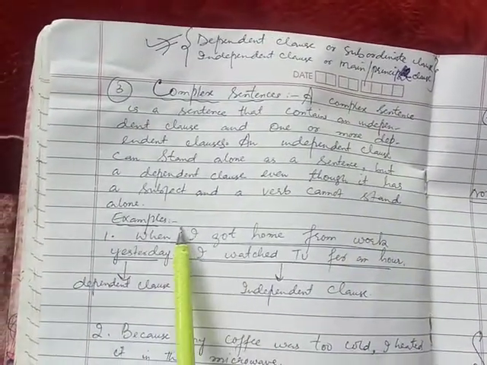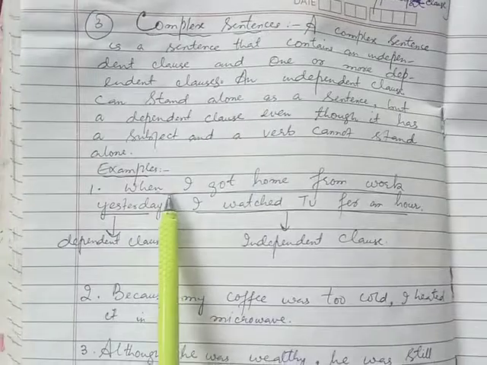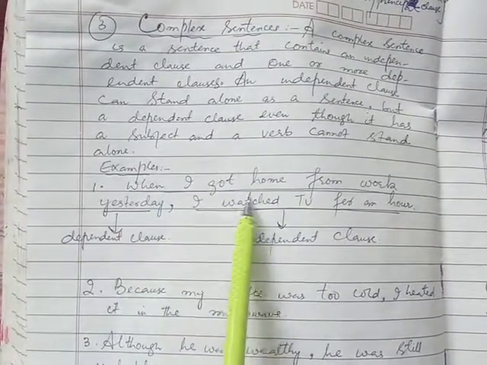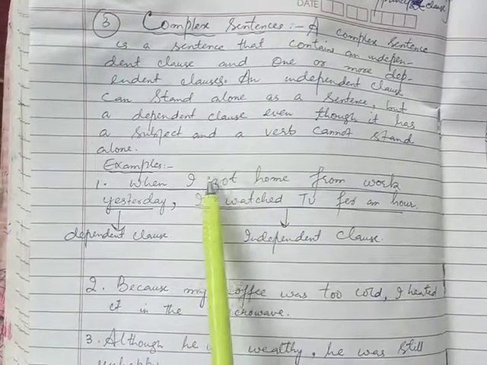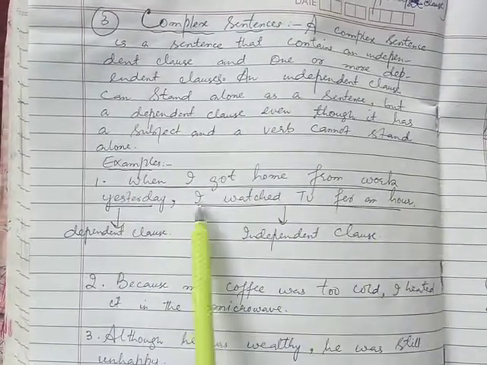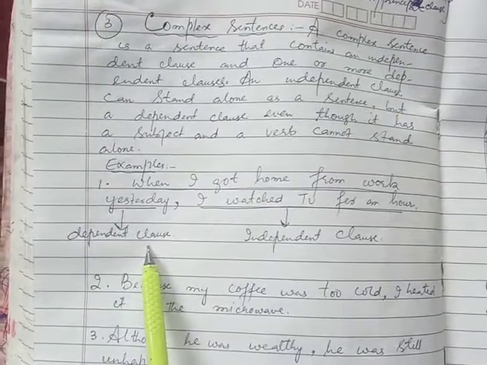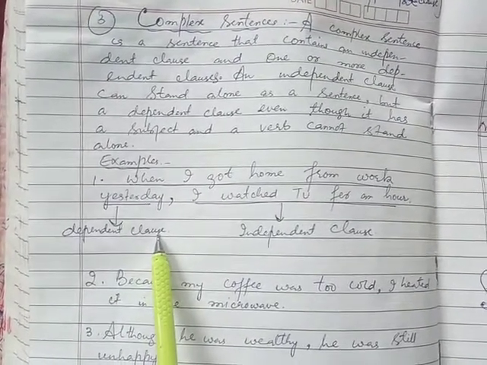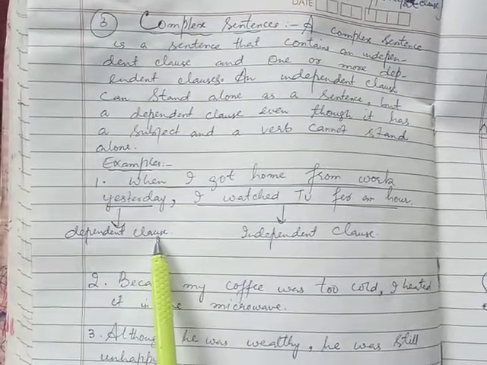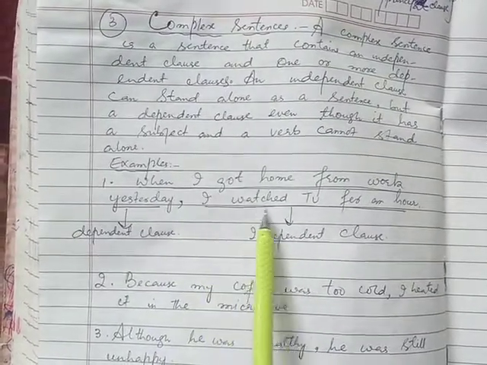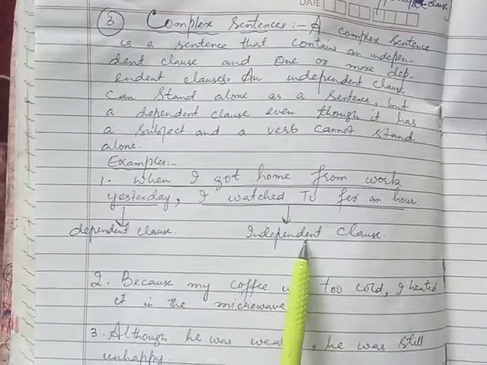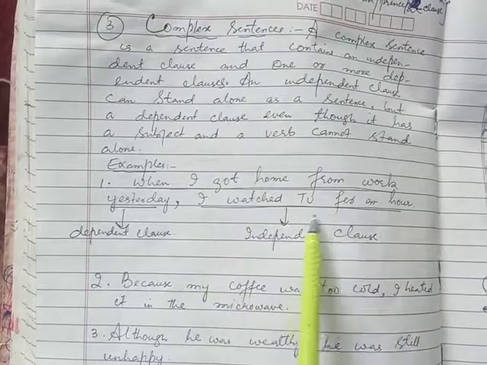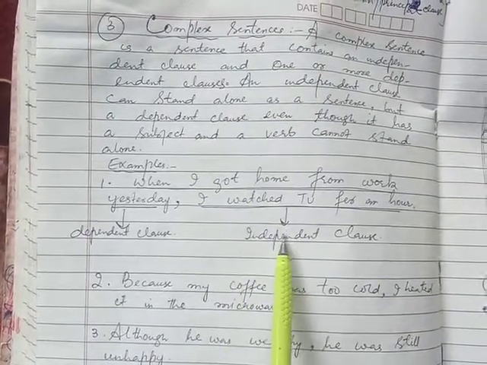Here I will give you an example. When I got home from work yesterday, comma, I watched TV for an hour. Here, "when I got home from work yesterday" is a dependent clause because it does not give us complete meaning. It's not complete in itself. No doubt it has a subject and verb combination. And this portion, "I watched TV for an hour," is an independent clause because it can stand alone. It gives us a complete thought or complete meaning.